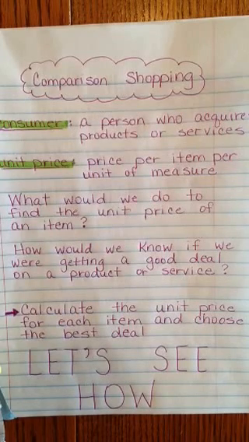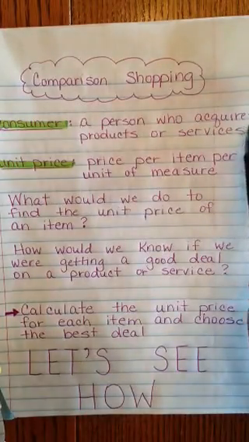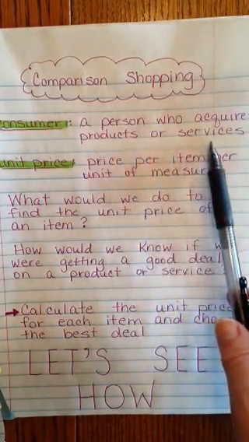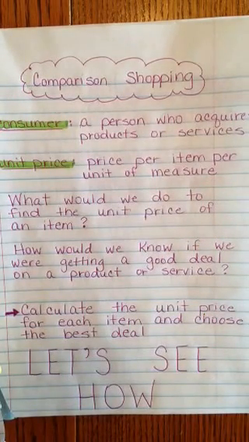The first one is consumer, and a consumer is a person who acquires products or services. So that means that's the person that's going to go out and buy something. Or maybe if you're going to have a service, that would be like if you went to get your hair cut, that would be a service. Or get your oil changed on a car or something like that.